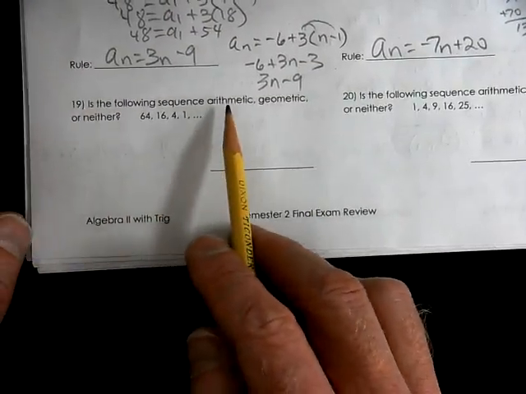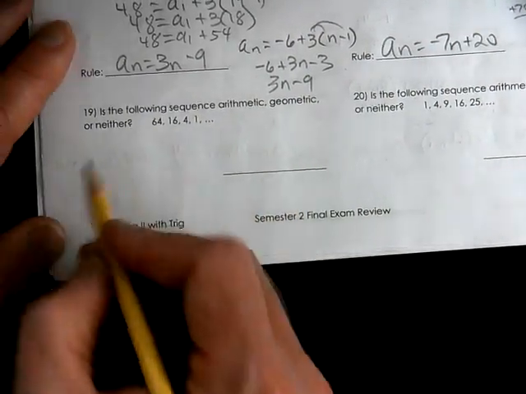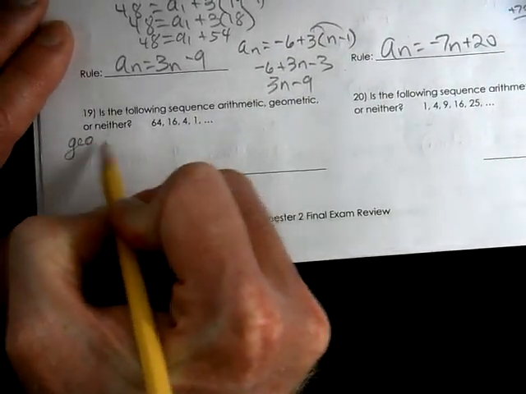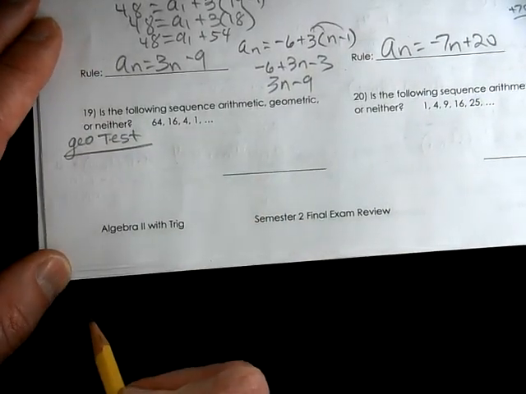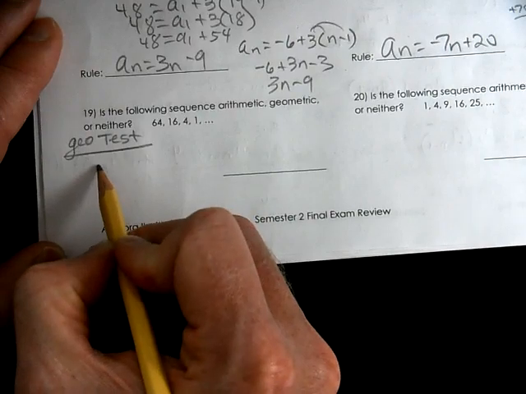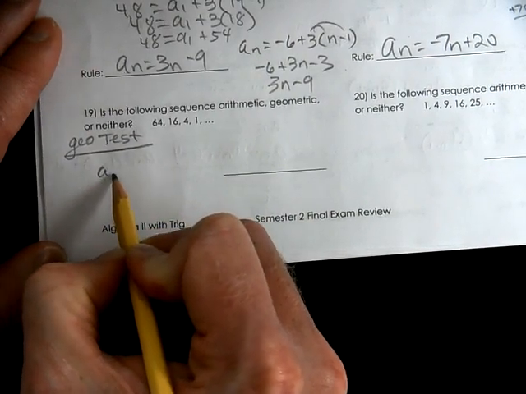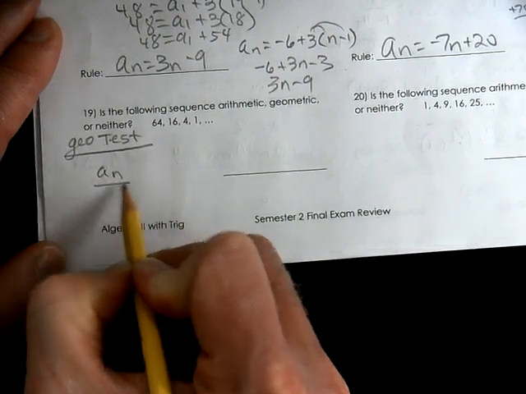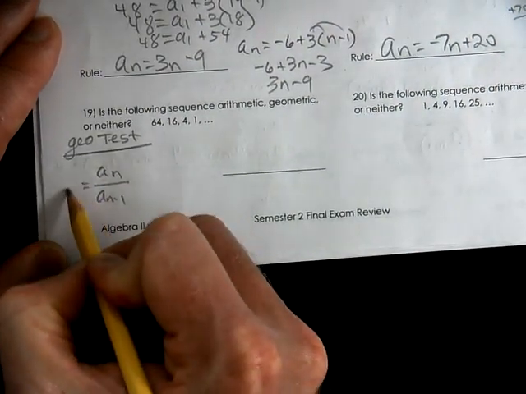Is the following sequence arithmetic, geometric, or neither? So the geometric test is a term divided by the one before it. Do you have a common ratio?